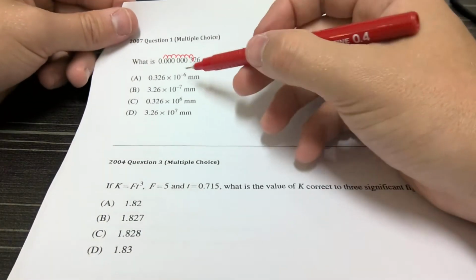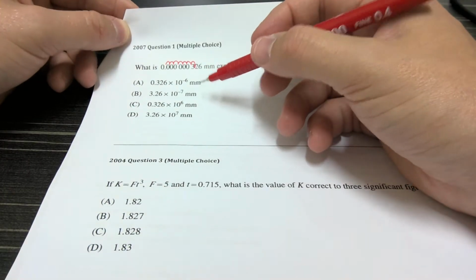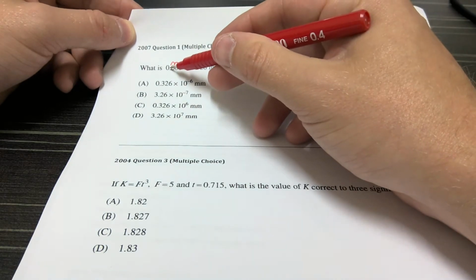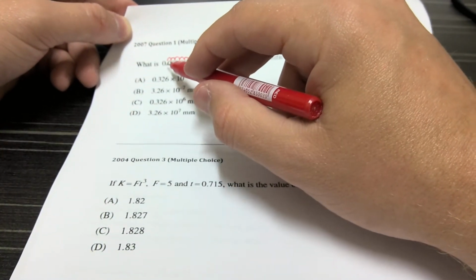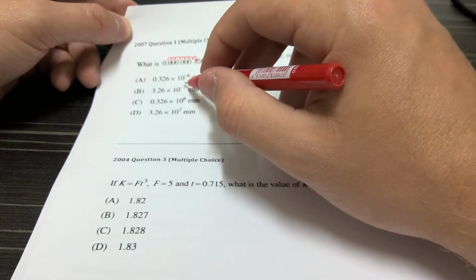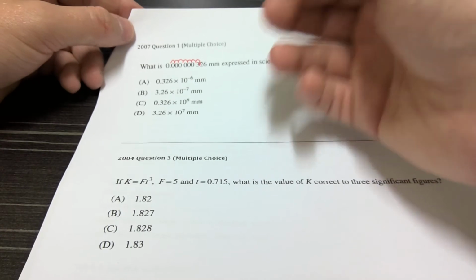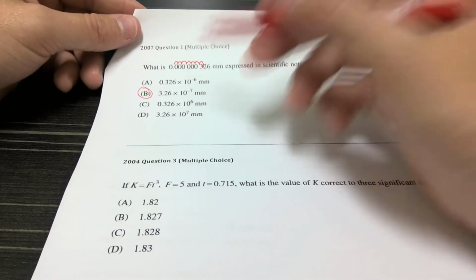So we know it's going to be to the power of 7, but actually to the power of -7 because it goes to the right. Remember, whenever you're doing scientific notation or standard form, when you move the decimal point to the right, it's going to be negative. If I was moving it to the left, it'll be positive. So the answer is clearly B, because it's the only one with -7.